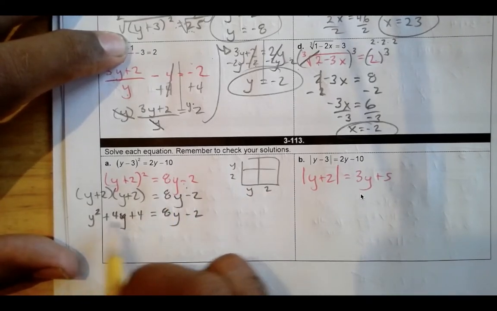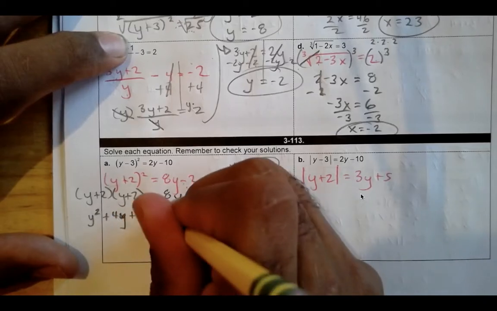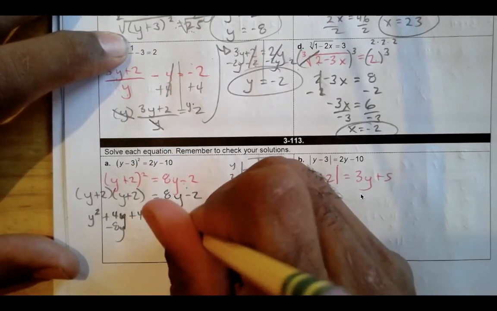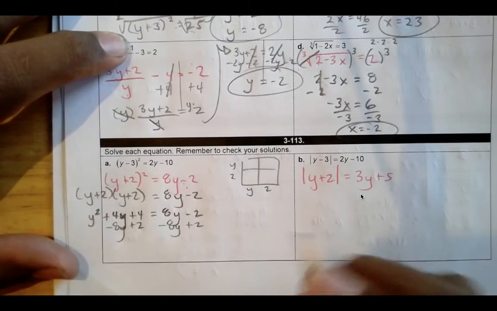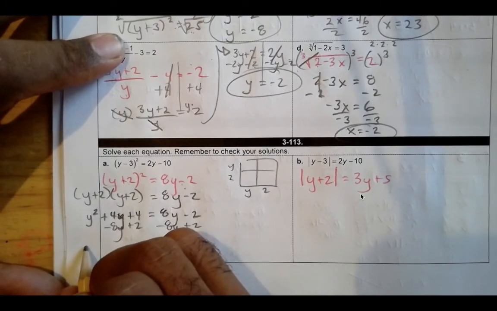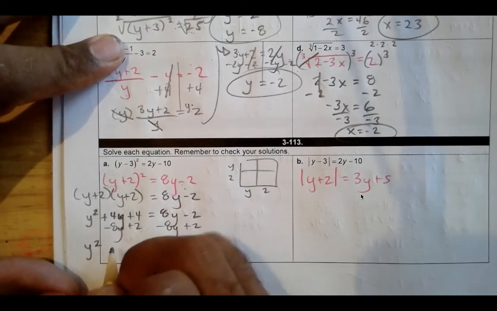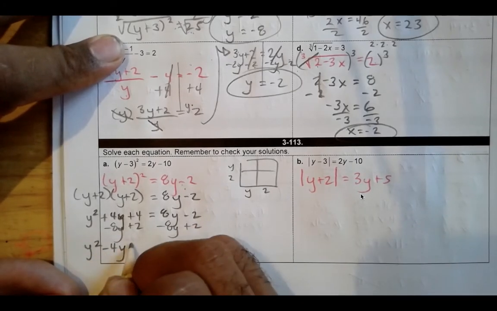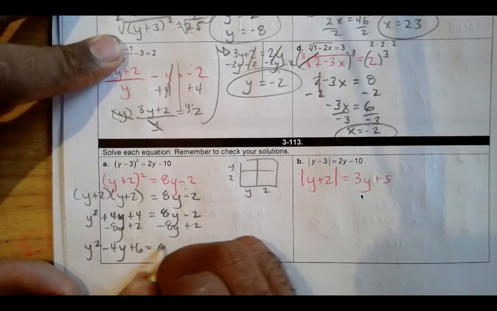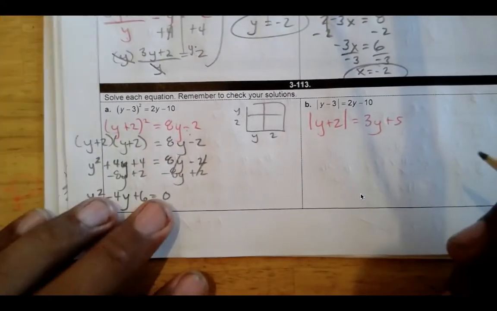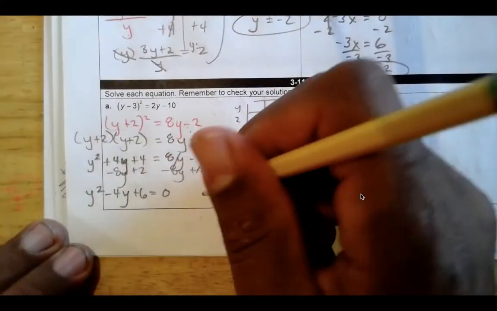Okay, so now let's get it equal to 0 because I have a quadratic. So minus 8y here, and then plus 2 here. Okay, so now here, we'll have minus 4y, and then plus 6 equals 0. All right, so now what I want to do is try to factor that. Try to use zero product property, see if that works. If it doesn't, then we gotta do something else.